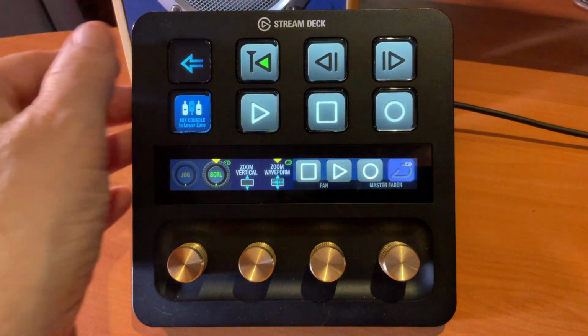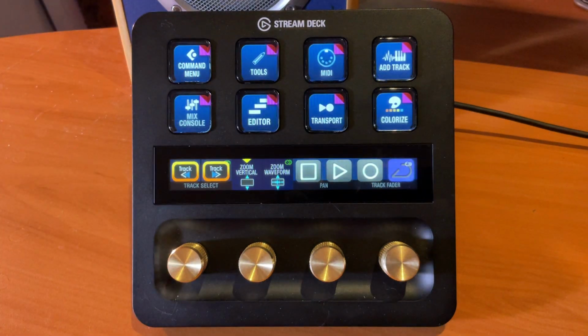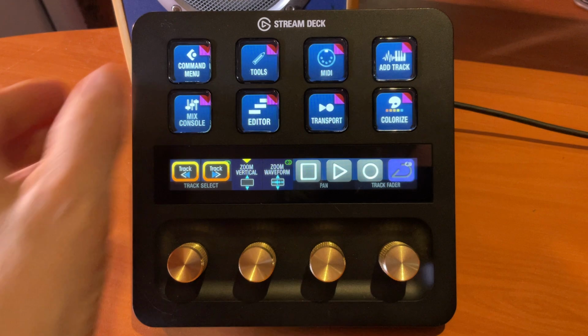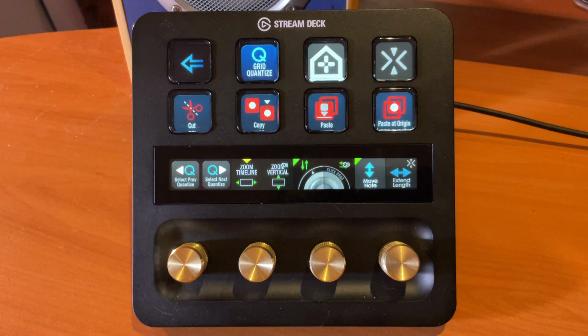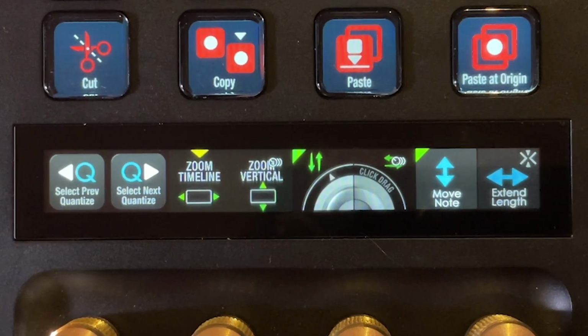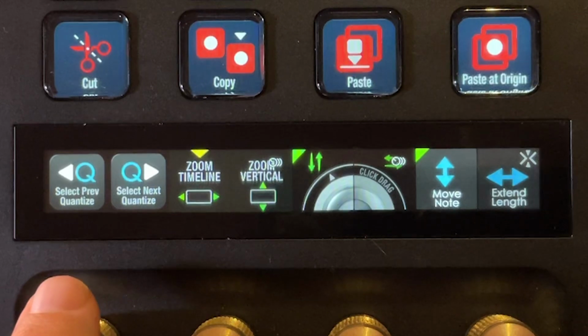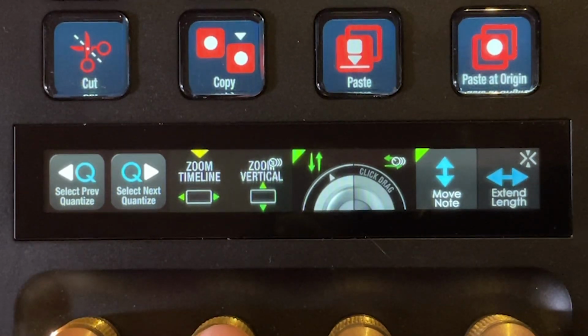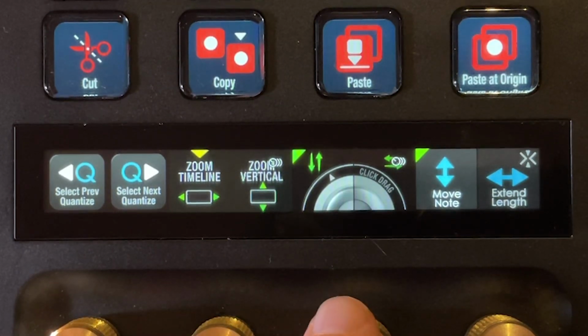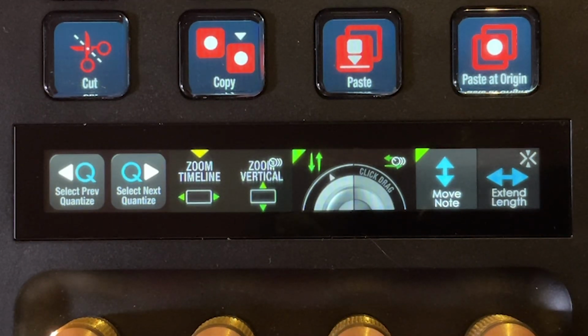Scrolling once again takes us back to the first page and back out to the main. Now if we go into the editor profile, you can see we have a lot of the same functions that are available to us. The quantization dial, the zoom dial, we have our VST controller, but we also have a 4th dial, a different parameter that will allow us to adjust our MIDI notes.